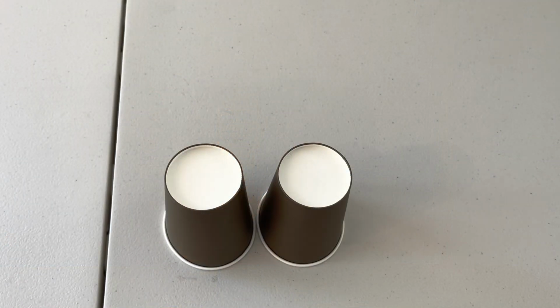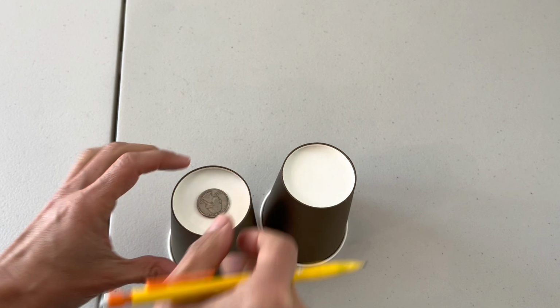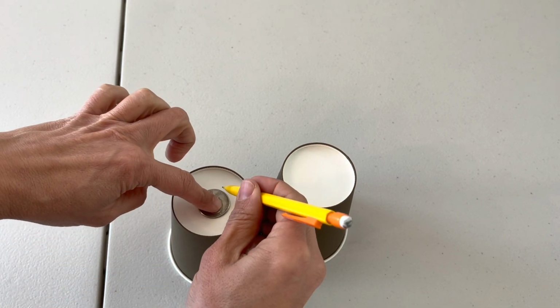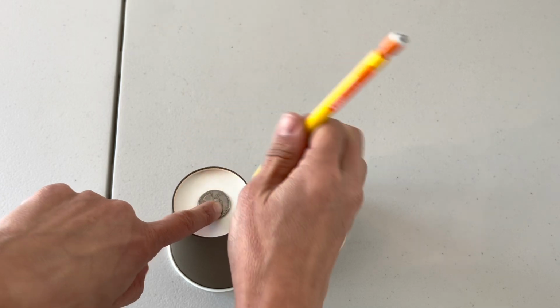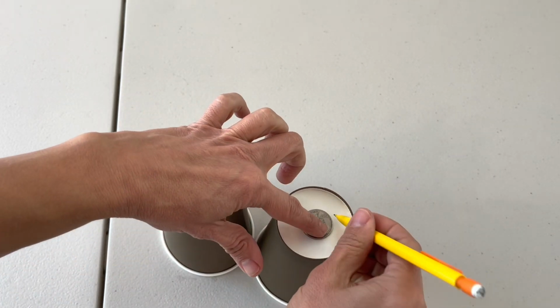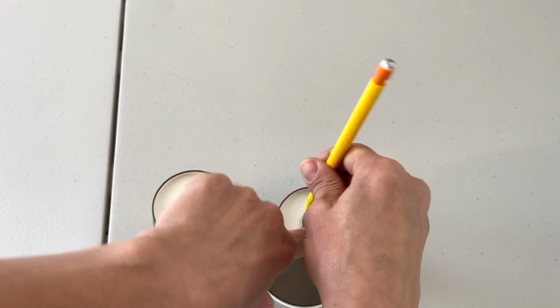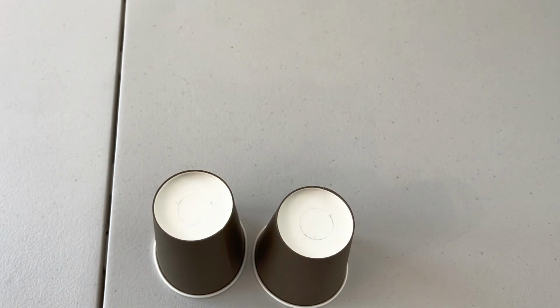Let's get started. The first thing you're going to do is place your quarter on the back of the bottom of your coffee cup and trace a circle on each of these cups. Once you have your circles, you need to cut out 2 circles.